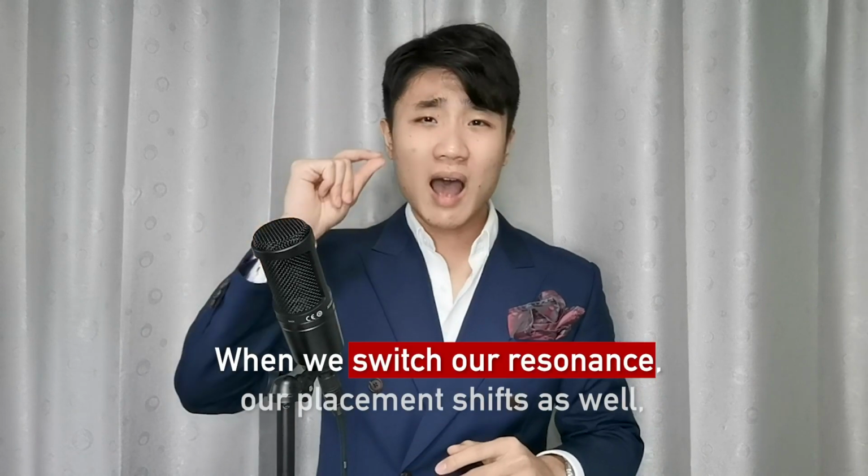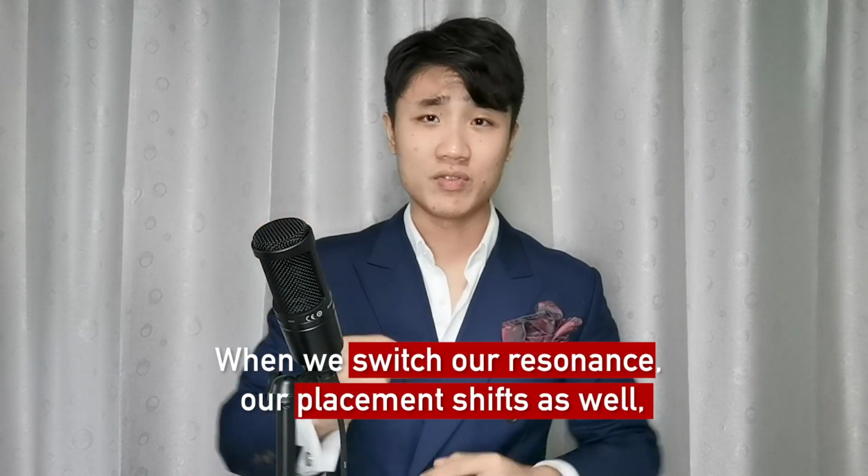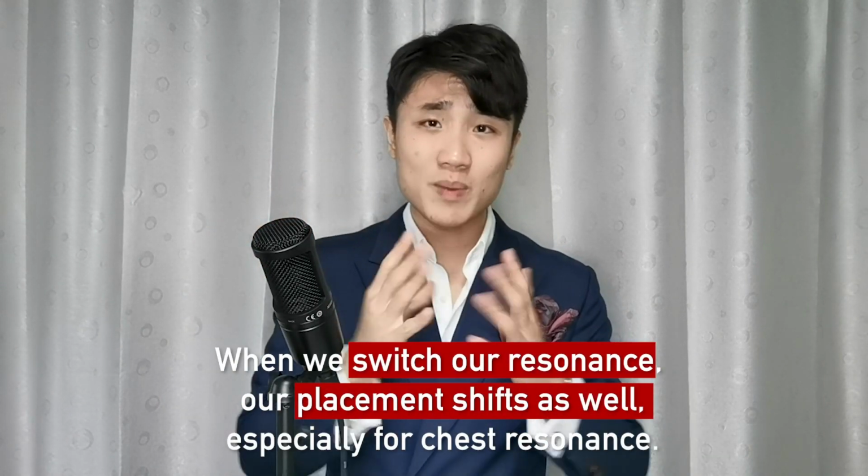Most people, the biggest mistake we make as singers, especially as struggling singers, is that when we switch our resonance, our placement shifts as well. Especially for the chest resonance, it can get really tricky because when most people try to incorporate a more chest dominant resonance, what they end up doing is not only changing the resonance, the placement is broken.